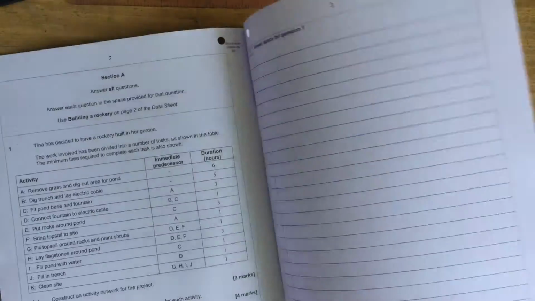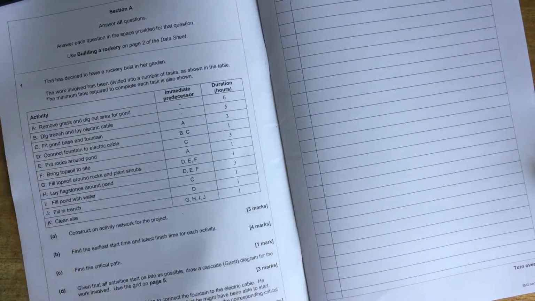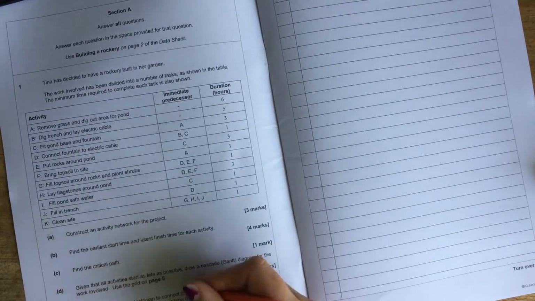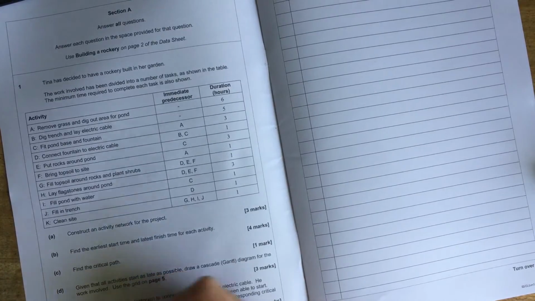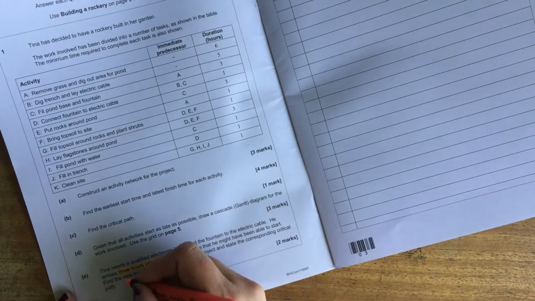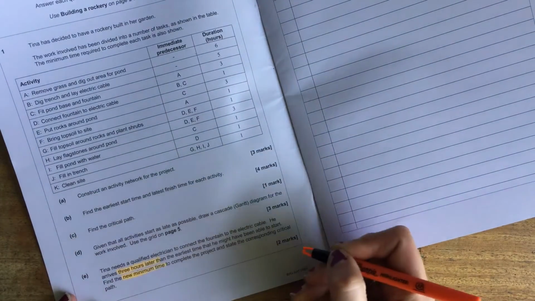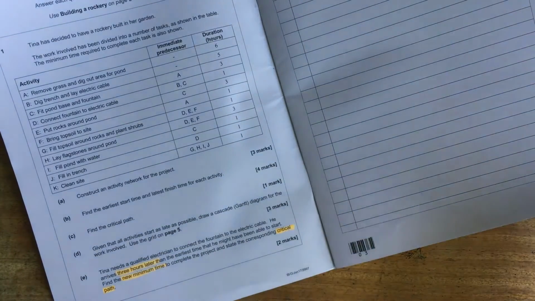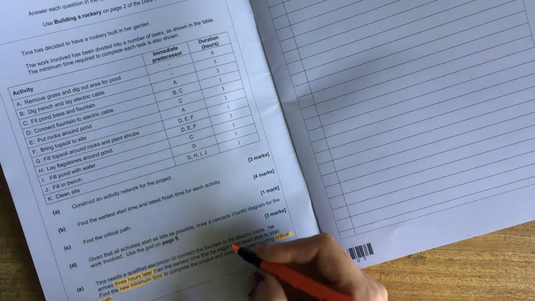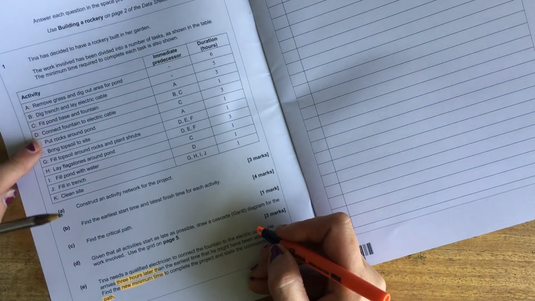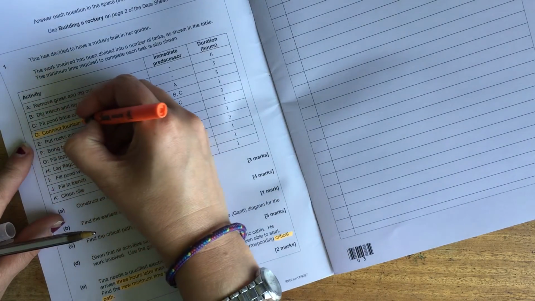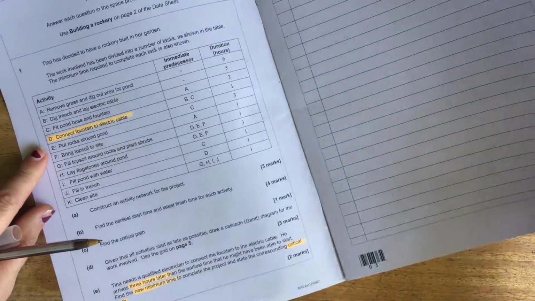Okay, so Tina needs a qualified electrician to draw it. He is 3 hours late. So 3 hours late, and we need to find new minimum time and critical path. So the fountain to the electric cable is D. So D is 3 hours longer.